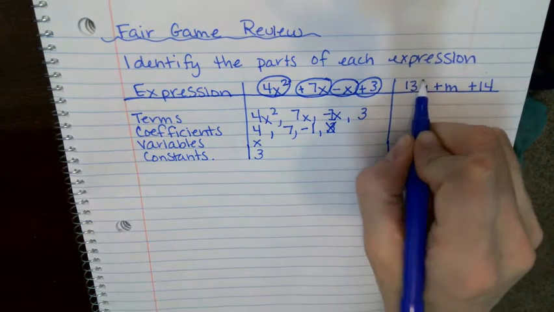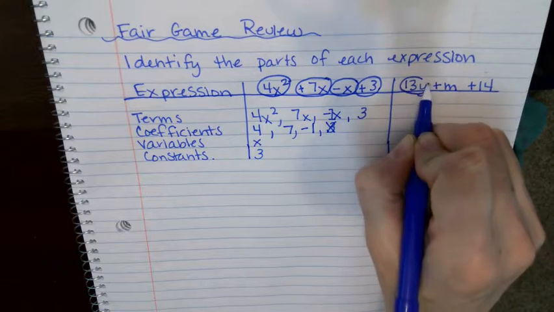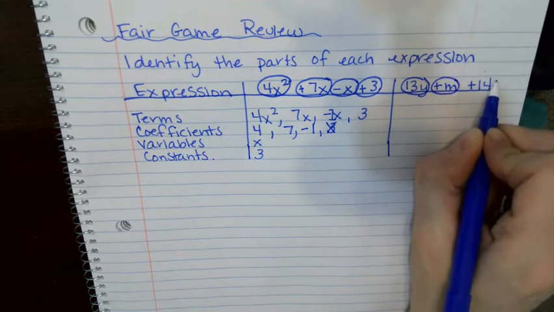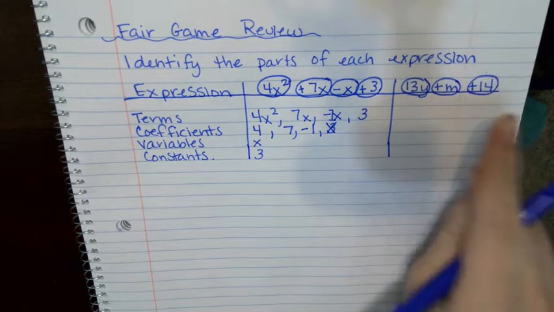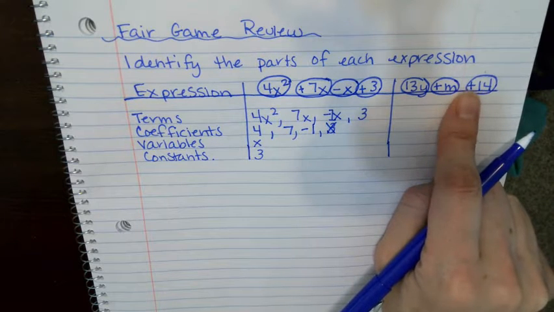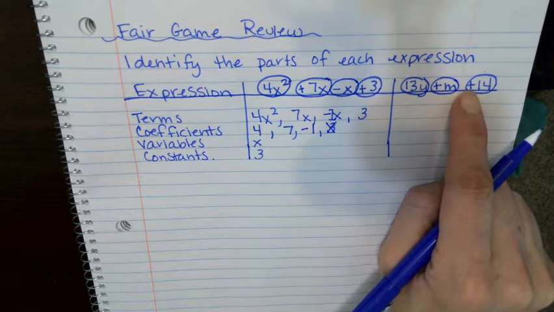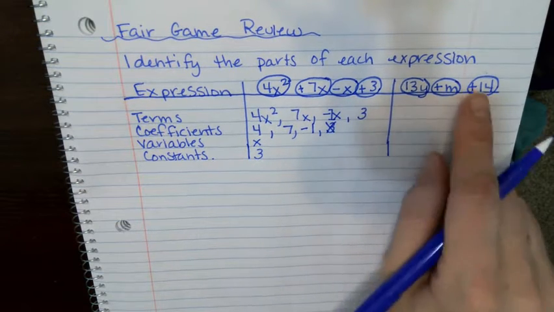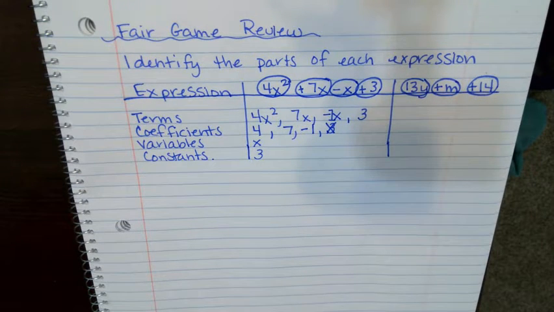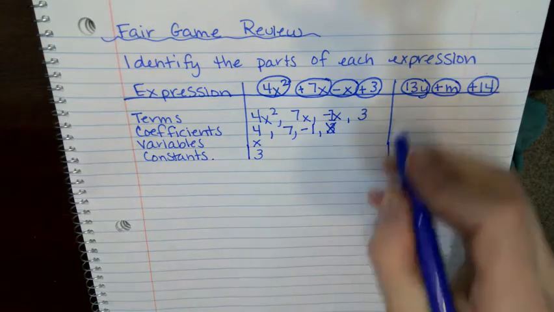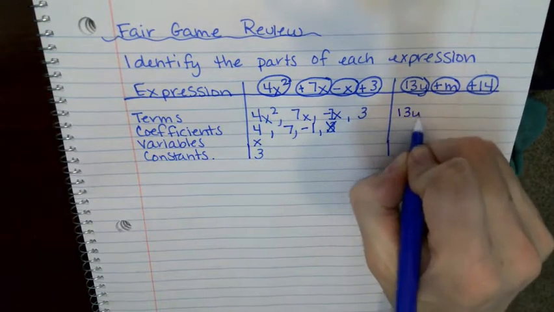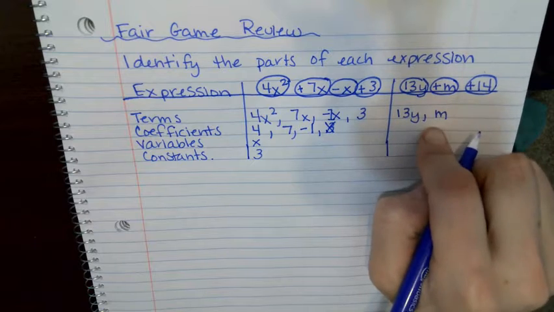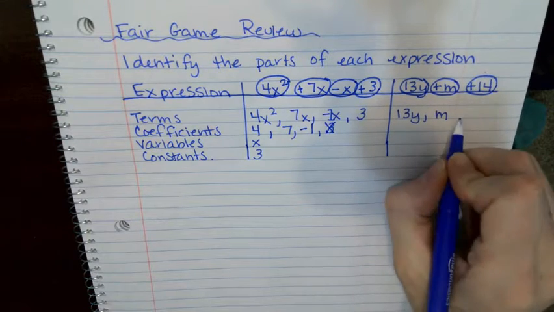My terms: circle the terms, circle the sign that goes with the term. When I say circle the sign that goes with the term, if it's got a plus sign that tells you you're adding it, and if it has a subtraction sign, it means you're subtracting it. That's going to kind of drive our learning today. So our terms are 13y, m, since it's adding m, we write m because I'm gaining an m, and 14.